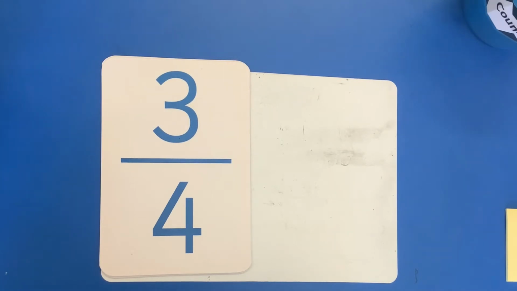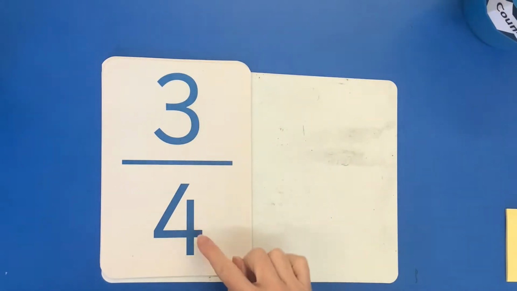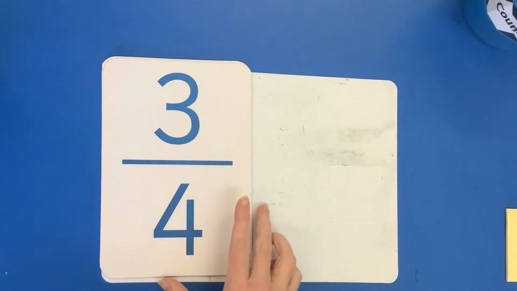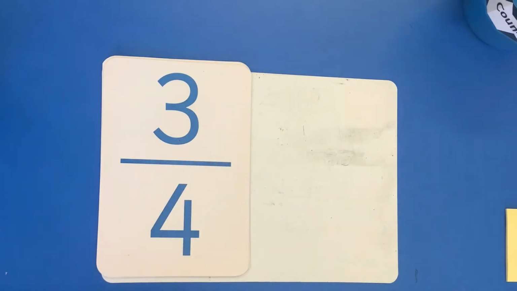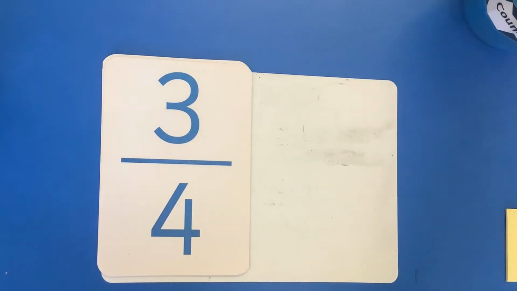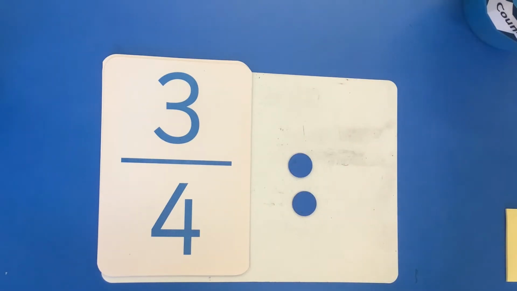So before we go on to the task, let's just have a quick go at reminding ourselves how we show fractions of numbers. So I've got the fraction here, 3/4. We don't say 3/4, do we? We say 3/4. So I want 3/4 of my counters to be red. So how many counters do I need altogether? That's right, I need 4. And I'll put them all down on the blue side to start with.